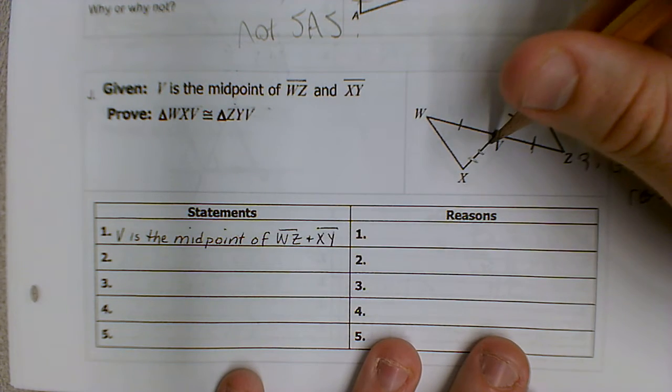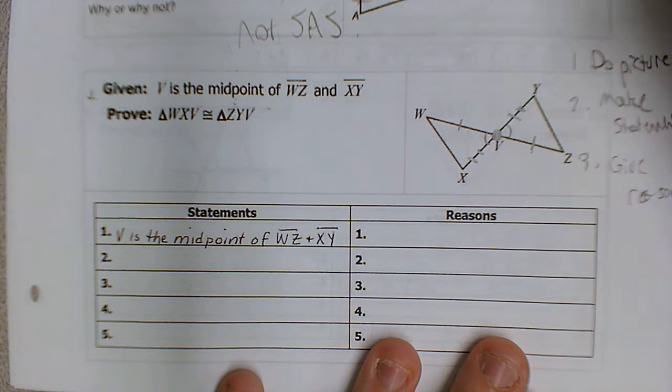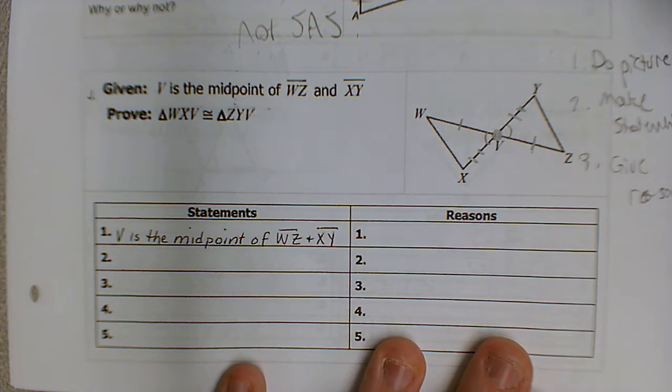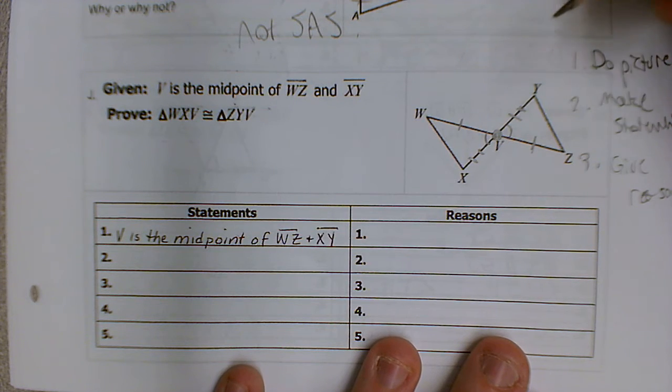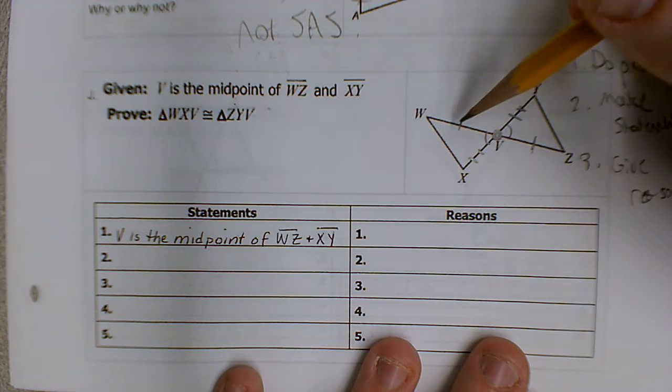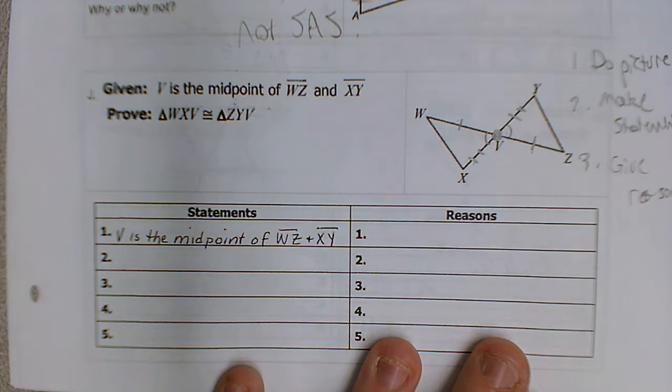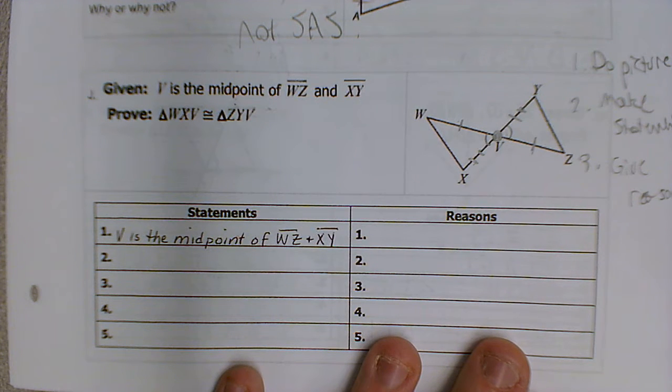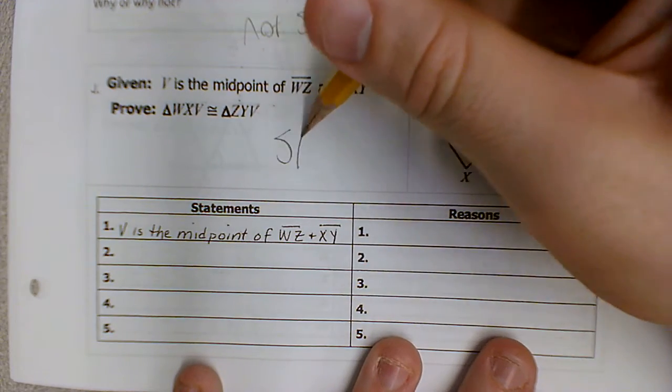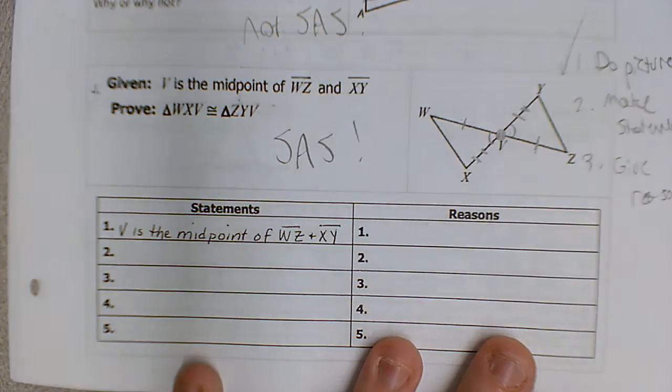We also know that the two sides of angle V are congruent to each other because they're vertical angles. Based on all that information, we know these two triangles are congruent based on side angle side. Now that we've done our picture, we know that we have side angle side congruence.